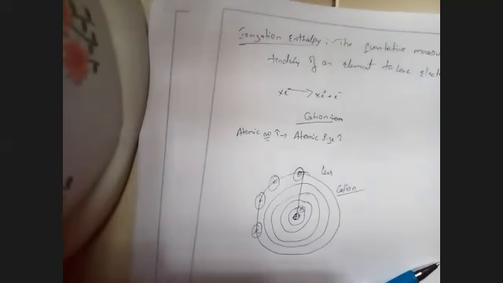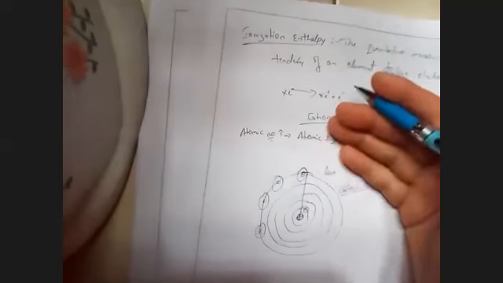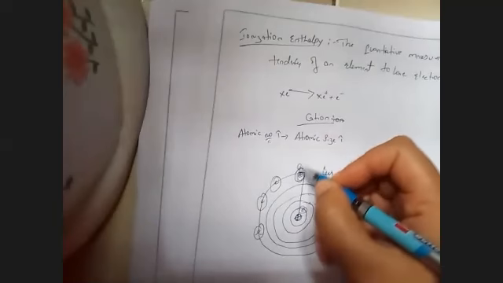So what happens is, when the atomic number is increasing, atomic size increases, and that leads to an increase in their ionization enthalpy. When the distances are more, instead of one electron, two electrons can be excited.